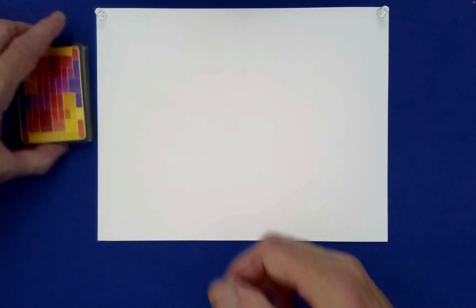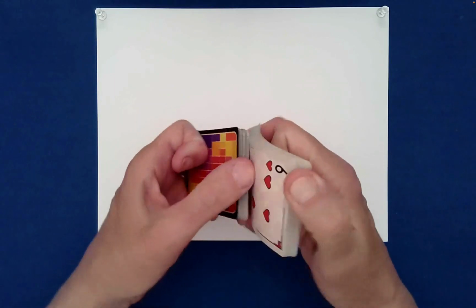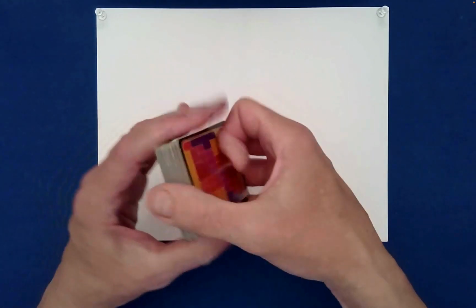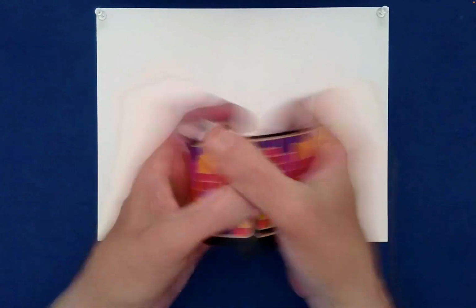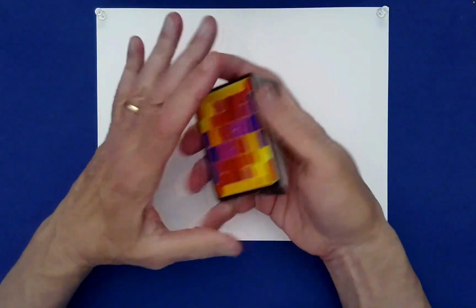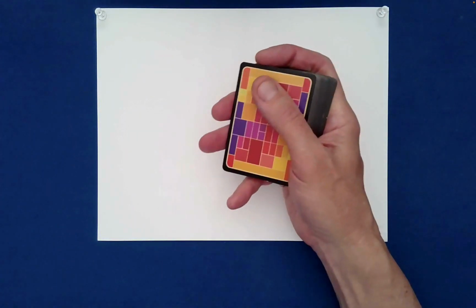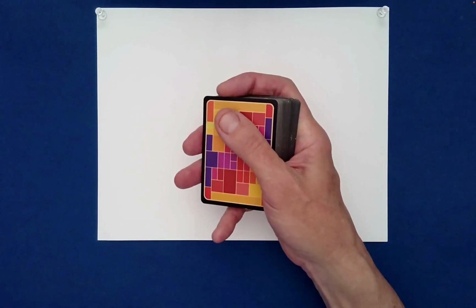Okay, this is part 3 in a series devoted to the third time's a charm principle. So what I thought we would do is begin with an effect that you can do right away. I've shuffled the cards a few times there, and what we're going to do is show a most remarkable phenomenon.